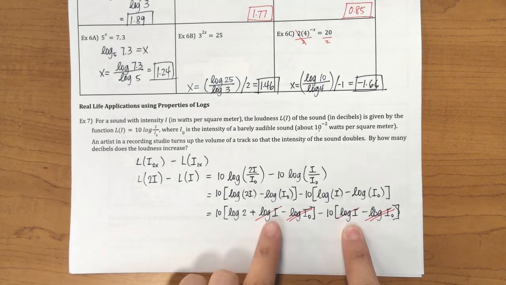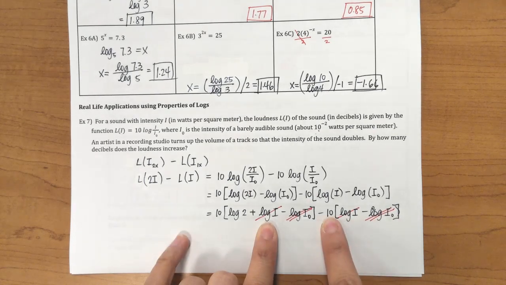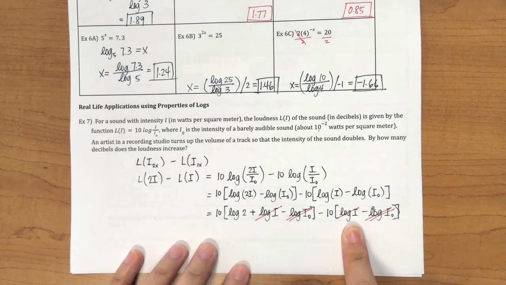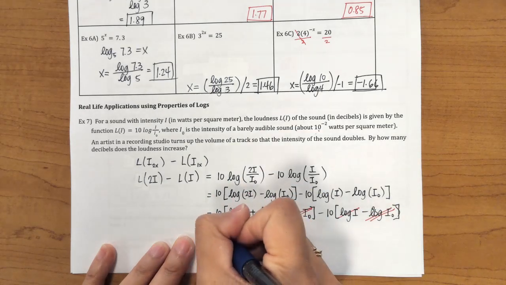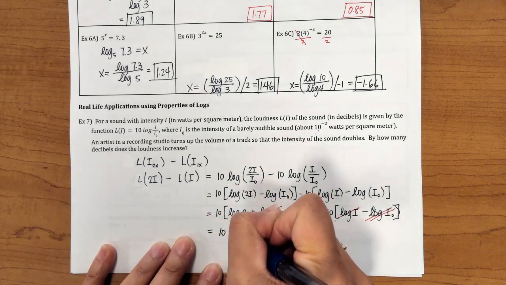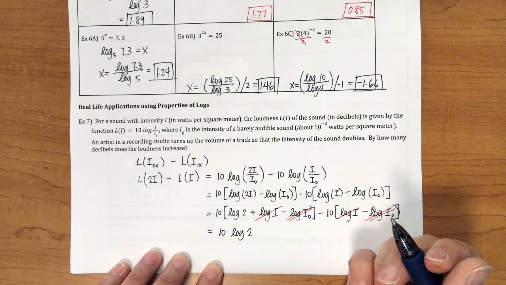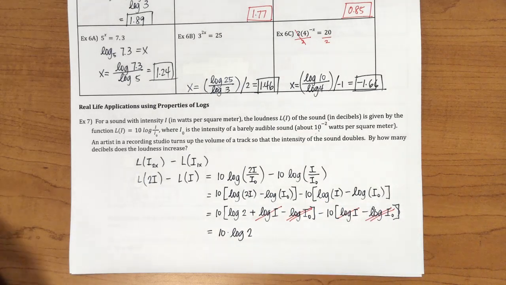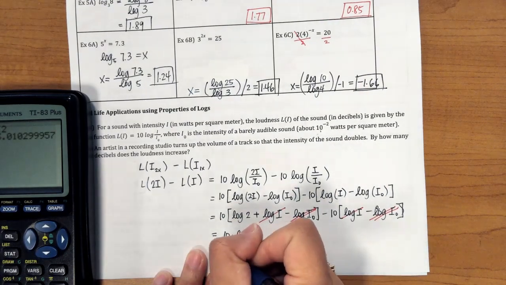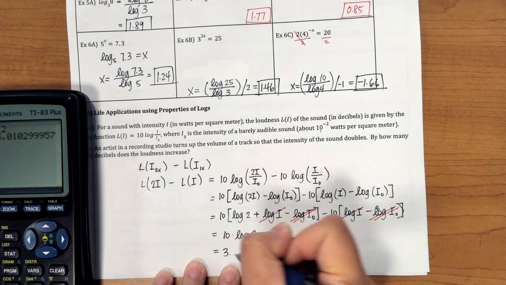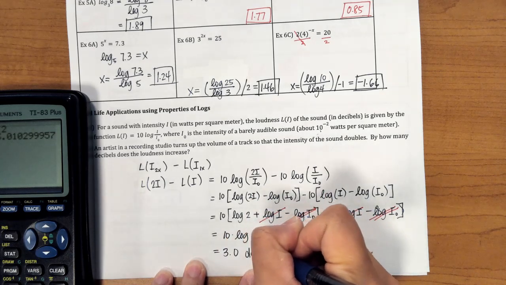Okay, so now that we've eliminated both of these, including the 10, all that's left is this 10 log 2. Right? So if we have 10 times log 2, we can type it into our calculator and do 10 log 2. Let me pull out my calculator. Uh-oh, this is my no battery one. Give me a second. So then I'm going to go 10 log 2, and we get an answer of approximately 3.0, right? And you can write 3 decibels.